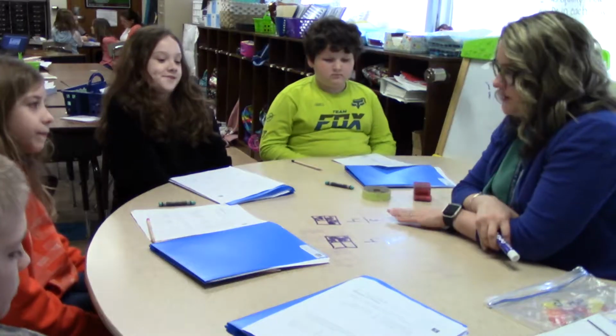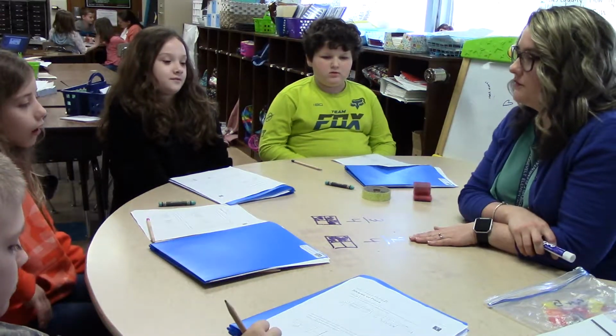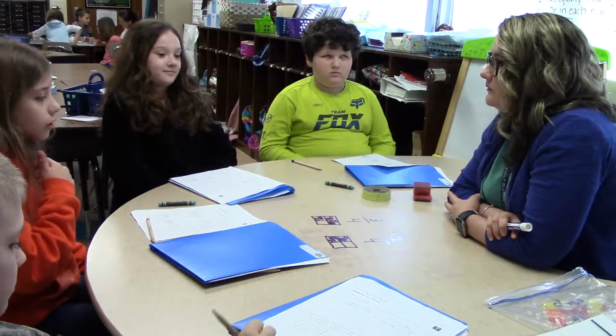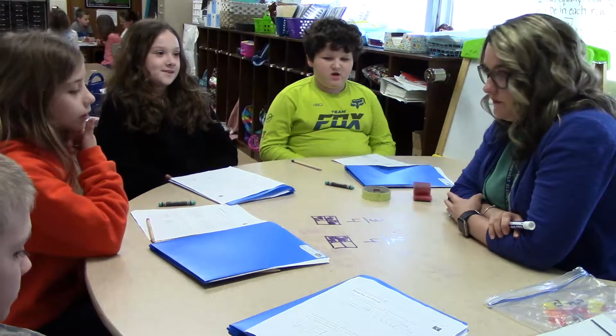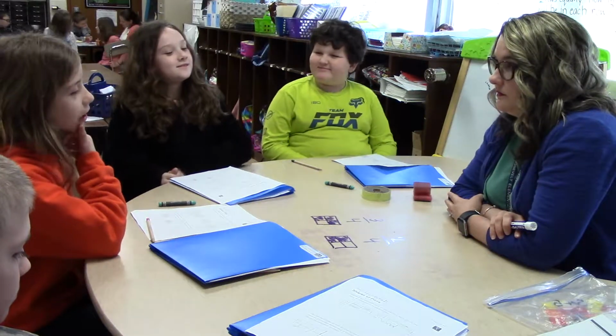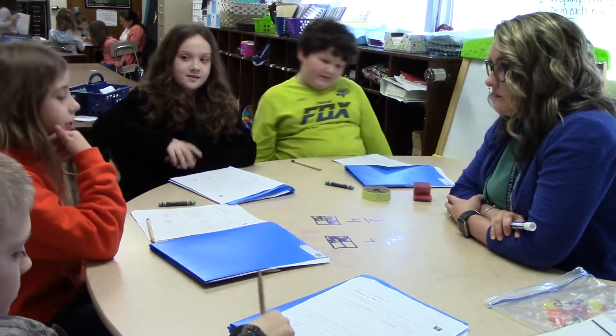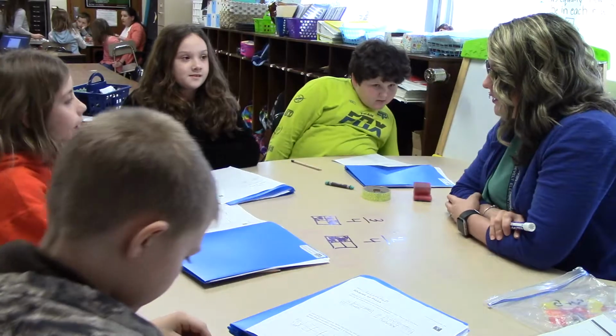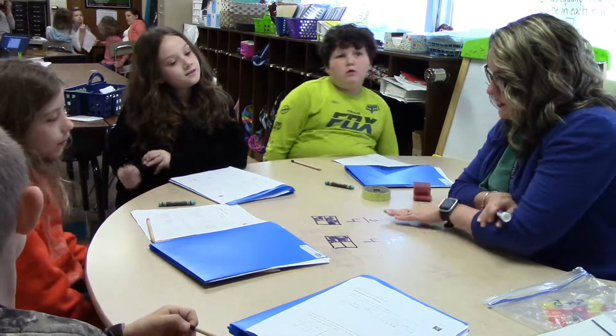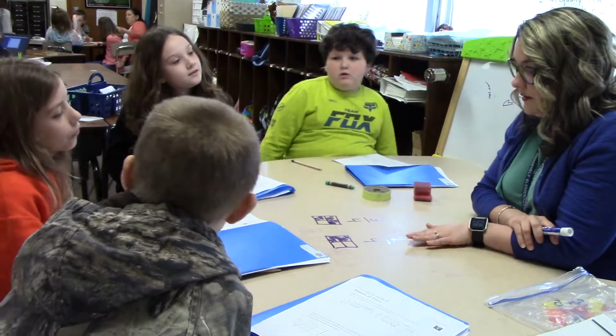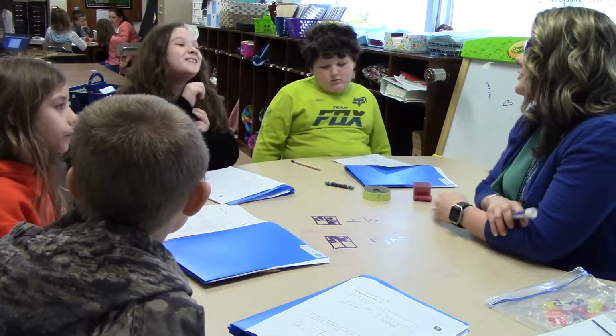So what could you say about 3/4 and 2/4? Kinley? That 2 are being shared in 2/4, and 3 are being shared in 3/4. So what could we say now that we know how many pieces are shaded?